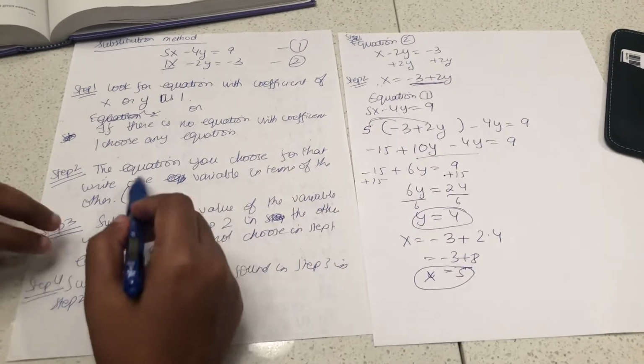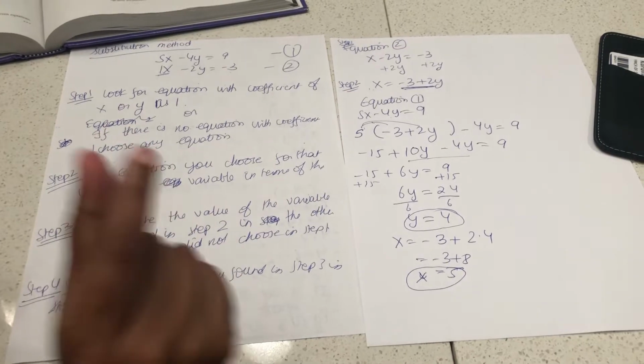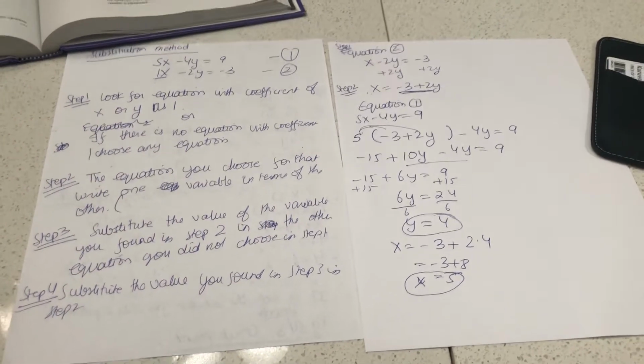Whenever you're doing this step, what they are saying is you just need x. I'm not talking about 2x. You just need x on one side and everything else on the other side.